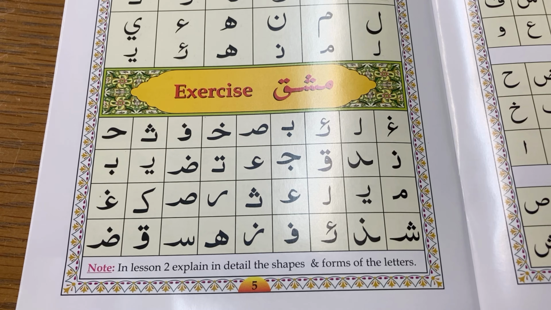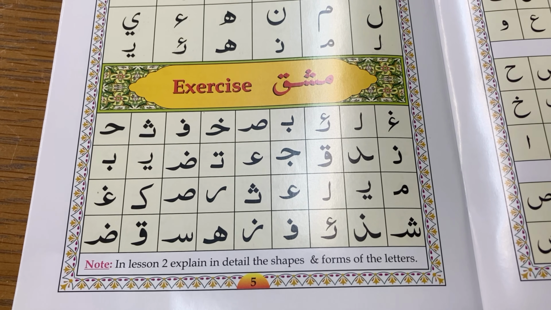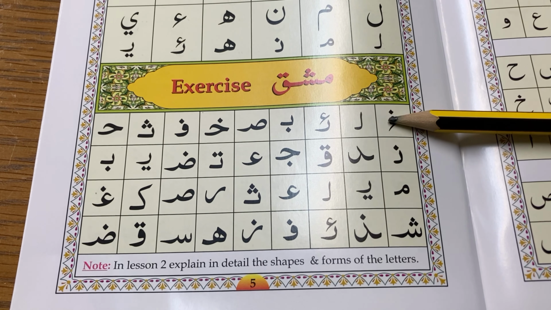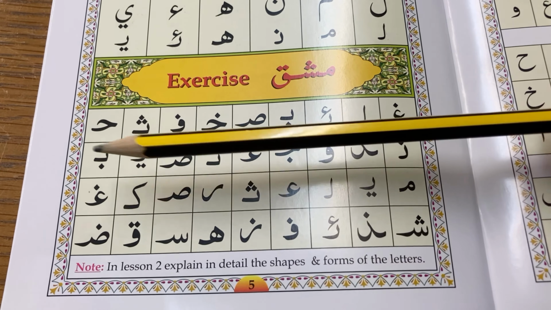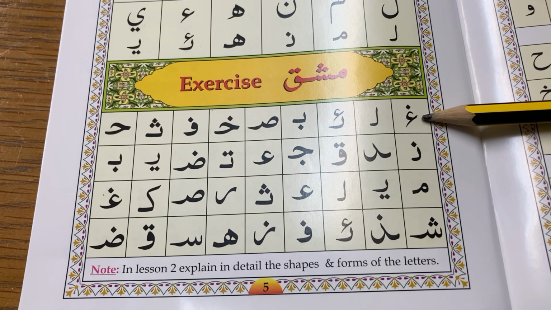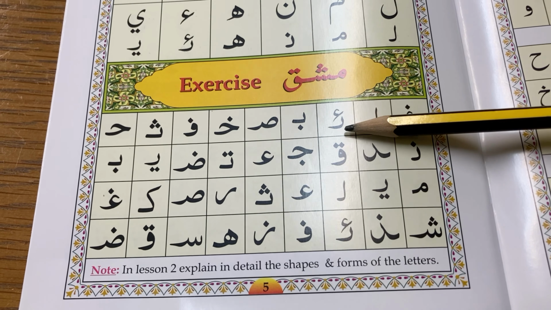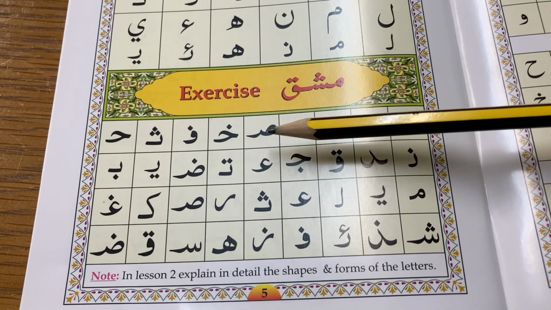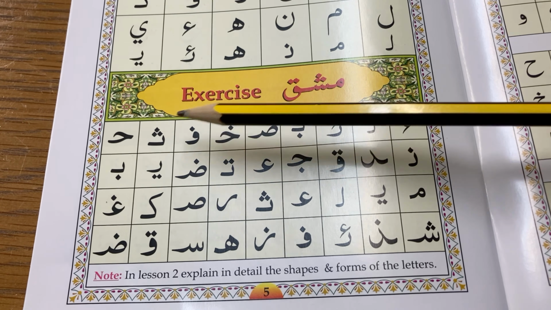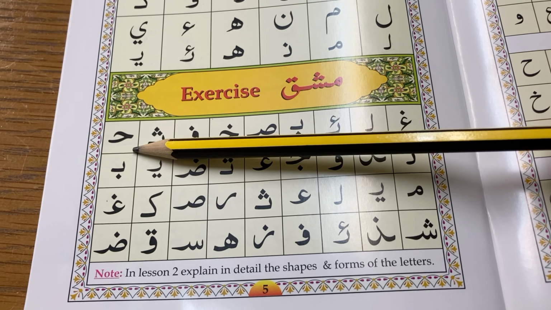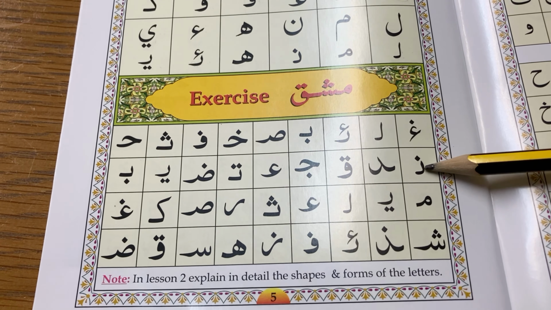For the benefit of those who aren't 100% sure, I will go over this exercise so that you can test yourself and see if you are correct. So you've got Ghain, Lam, Hamza, Ba, Sad, Kha, Fa, Tha, Ha, Noon.